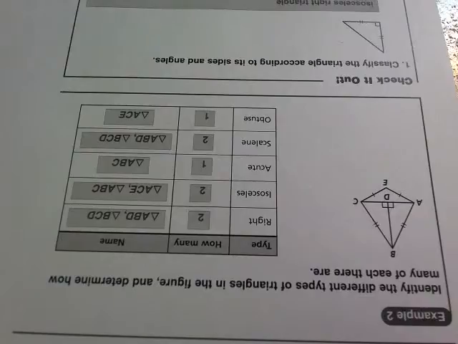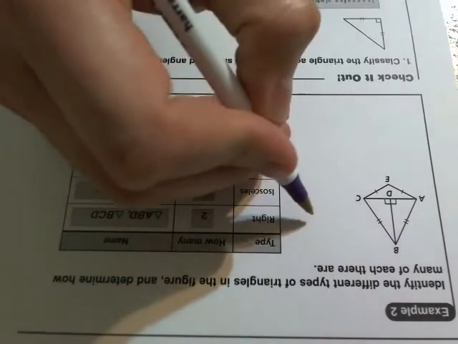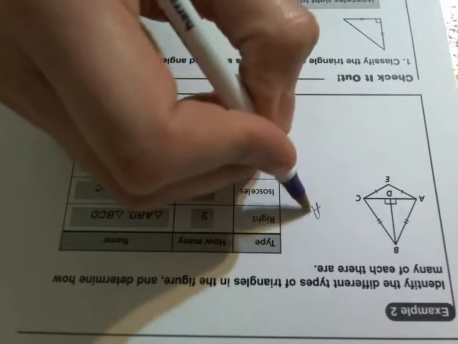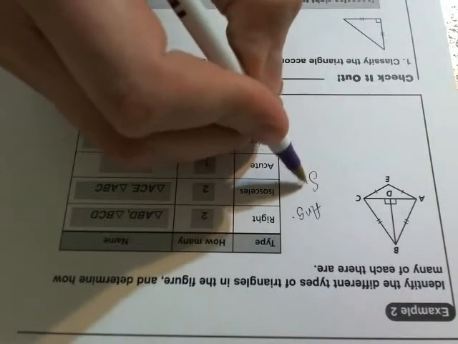And they're asking me to fit each of these triangles into categories here. Now, of course, as you can see here, as we look at the choices, right, isosceles, acute, scalene, and obtuse, you've got different things labeled here. Right is, of course, a triangle classified by its angles. But an isosceles triangle is classified by its sides.